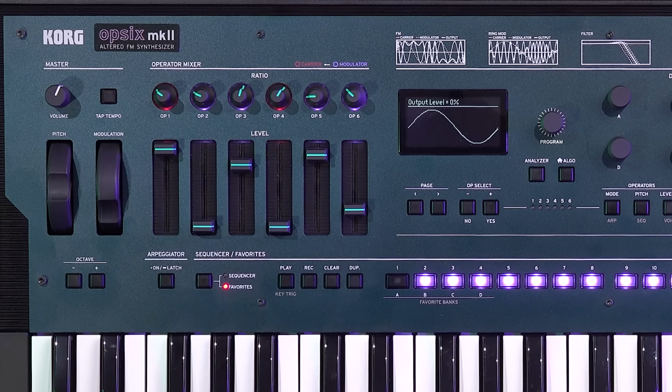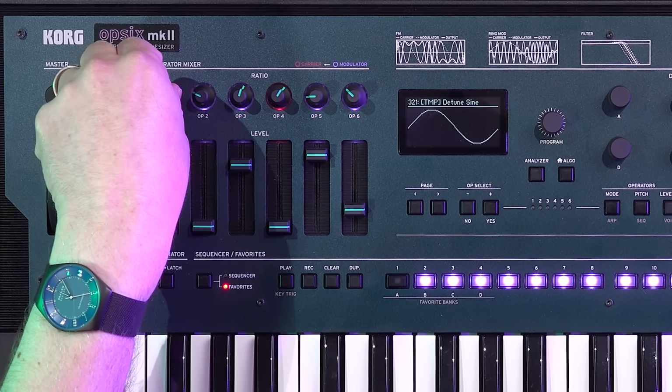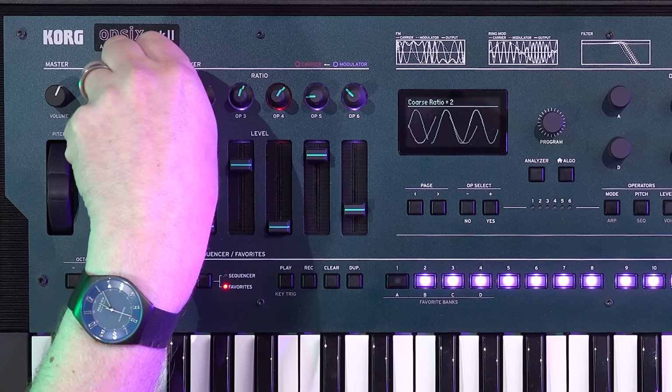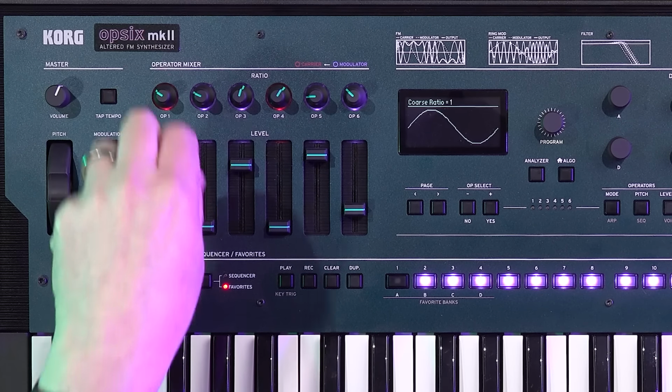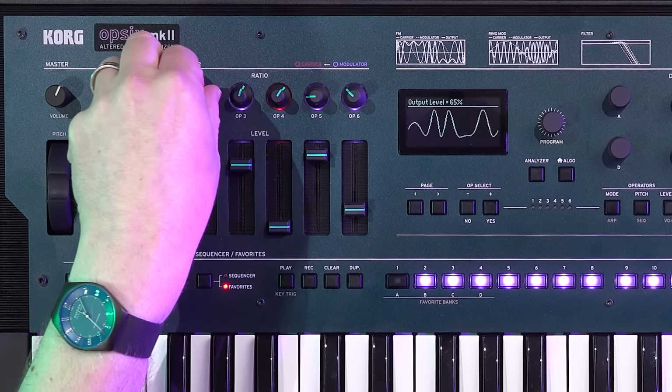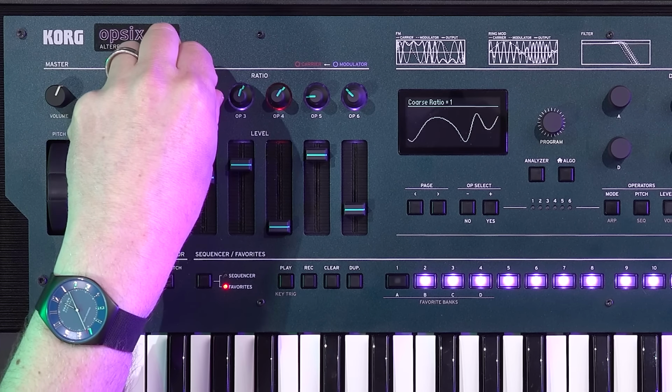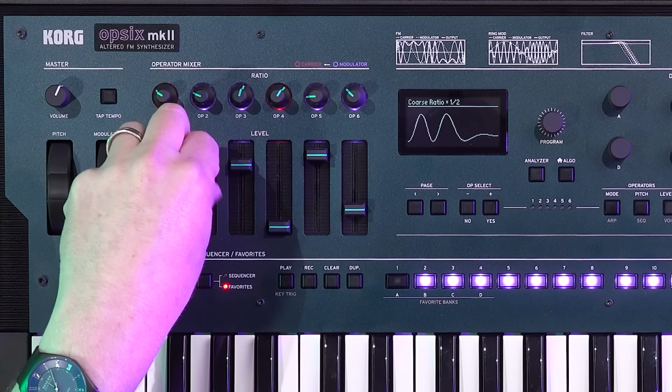And you can also change what we call the ratio with these knobs. So that takes you through the harmonic series. And you can do the same thing with your modulators as well, to create, again, more complex sounds.